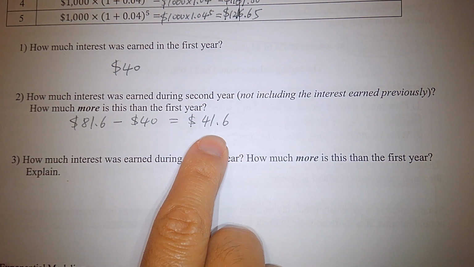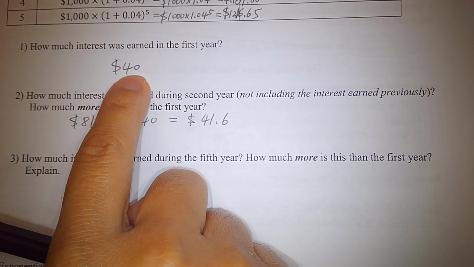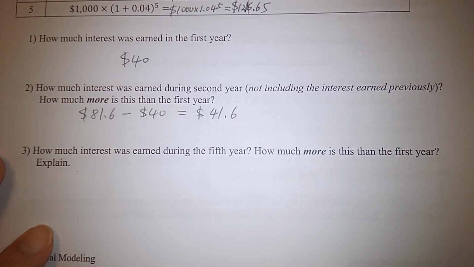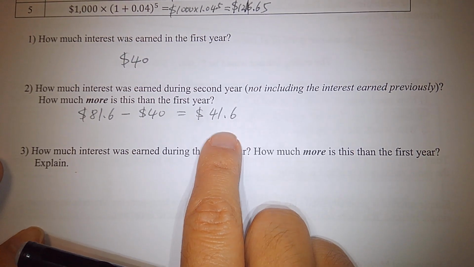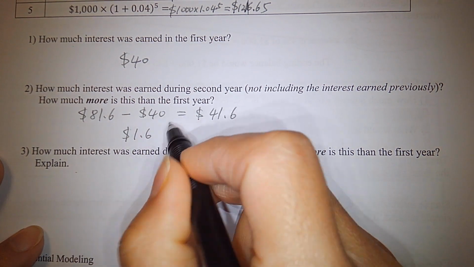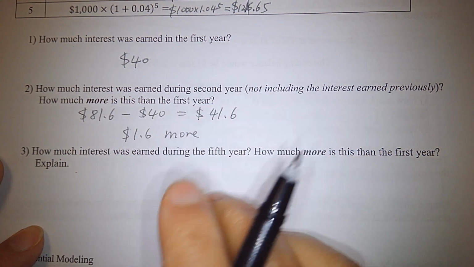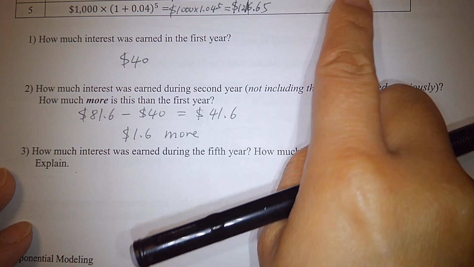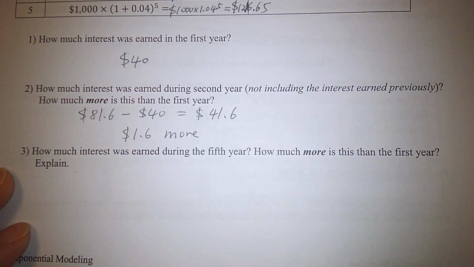How much more is this than the first year? $1.60. Guys, do you see that? This 81.6 is not just for the second year, it's for the first 2 years.